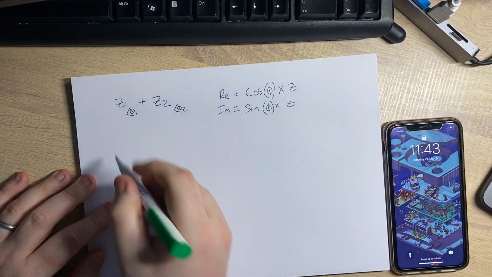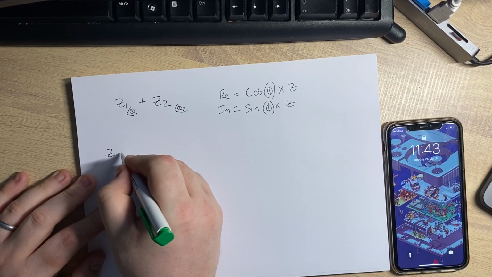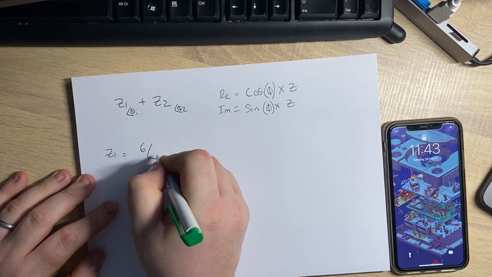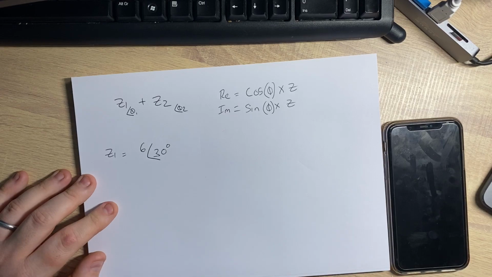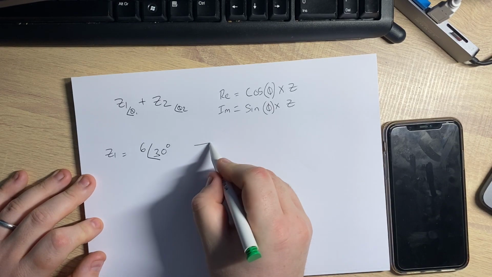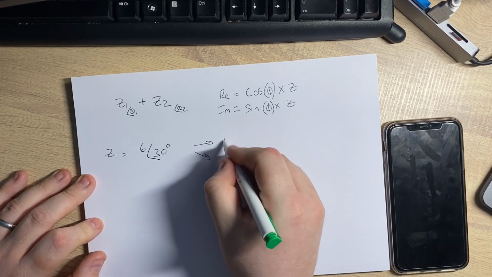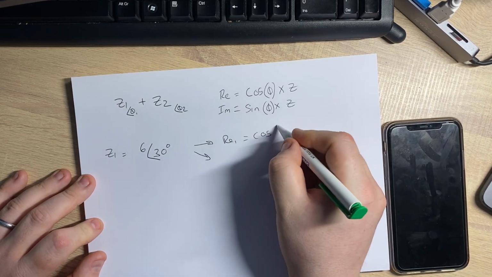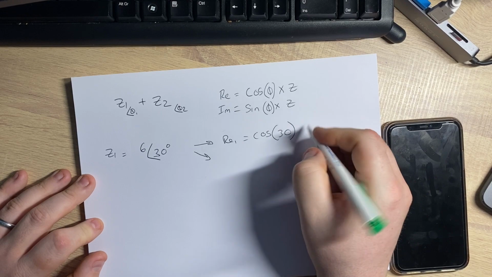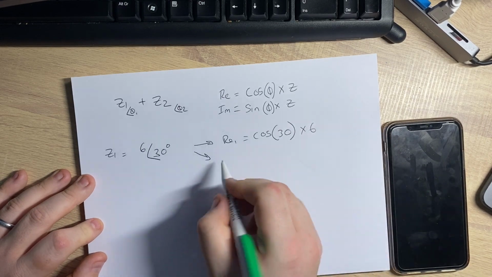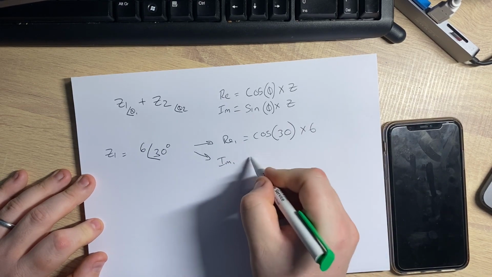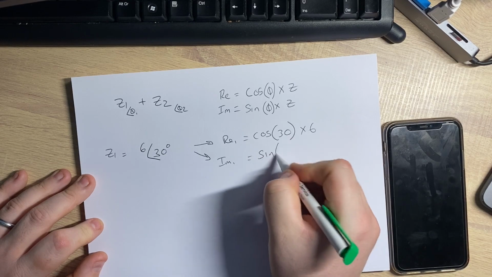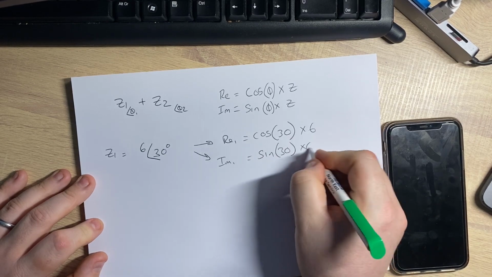So if we take our Z1, which is 6 at an angle of 30 degrees, to convert that over to real and imaginary, our real one is going to be cosine of 30 times by 6, and our imaginary one is going to be sine 30 times by 6.